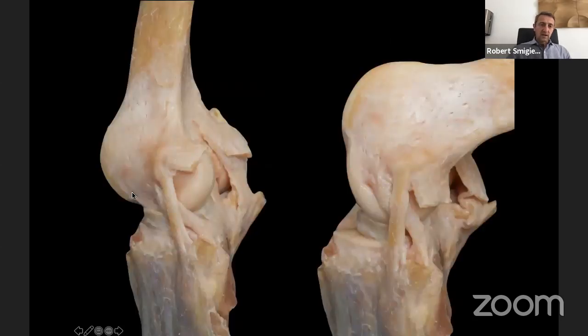Let's have a look again on the lateral side. Then we have the lateral collateral ligament, popliteal tendon, and meniscus. Very important is just to observe the movement of the lateral meniscus on the lateral tibia plateau. Why is it so important? Because the lateral meniscus is a very special structure in the knee. The lateral meniscus is a very mobile structure, the most mobile structure in the knee. Compared to the medial meniscus, it is double or even 2.5 times more movable.